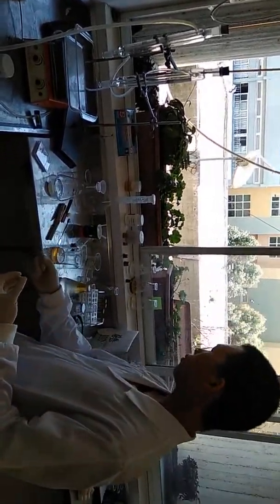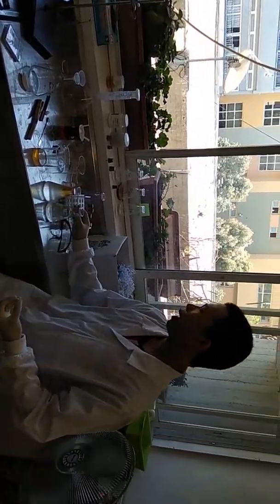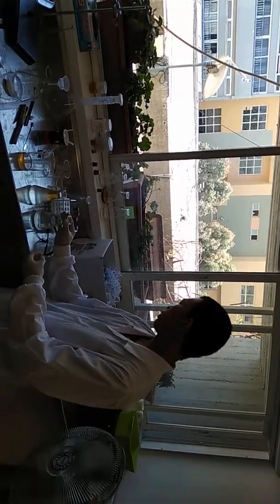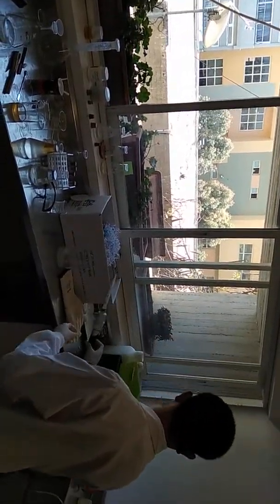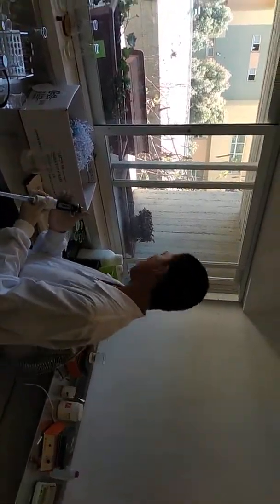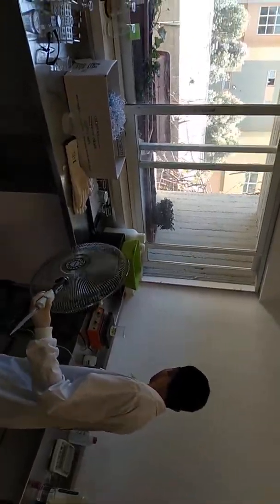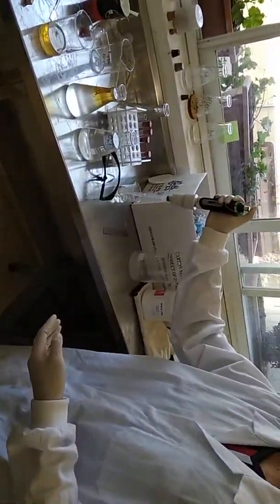So I got a flask of ester, and then I will put it into a solution of sodium carbonate, at a concentration of 10%, like this. Yeah, I put it in.